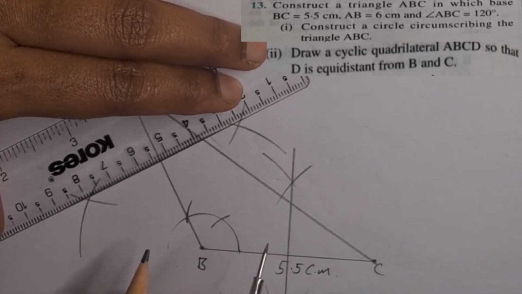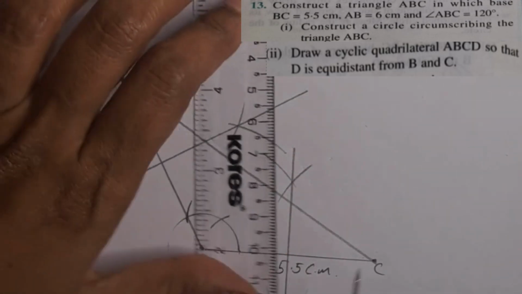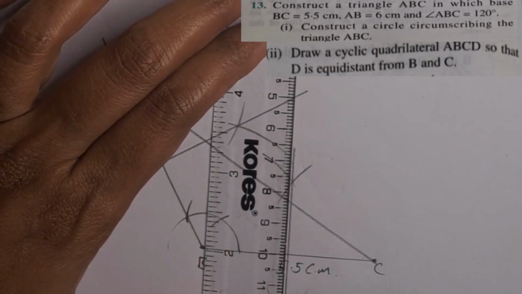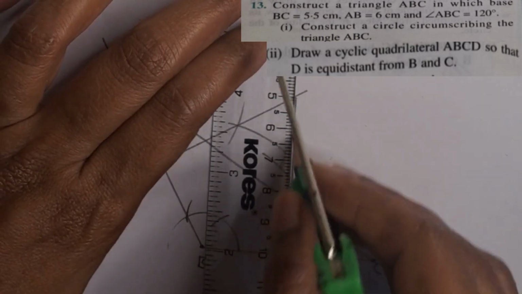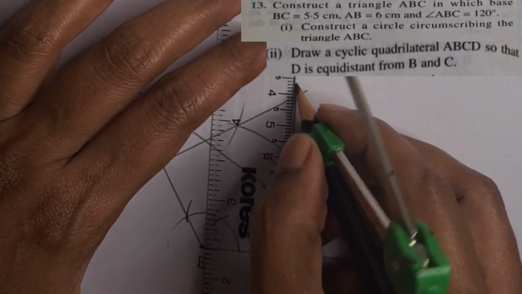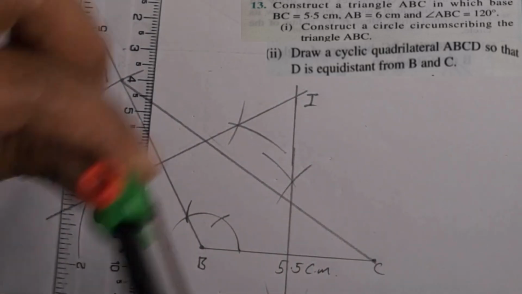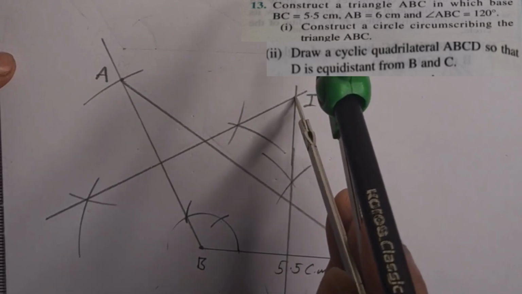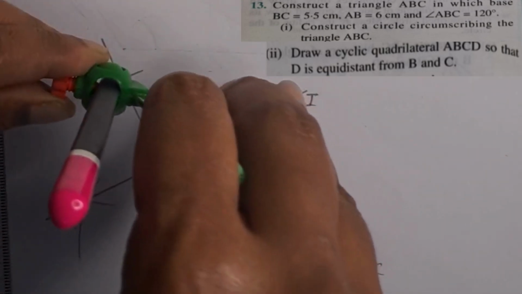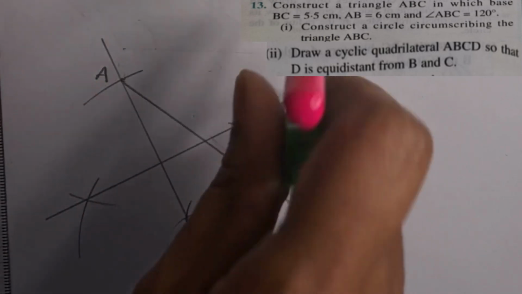Draw one straight line here. This line we have to extend. Where these two lines intersect, we mention that as I. From I, draw one circle. That circle will touch A, B, C.